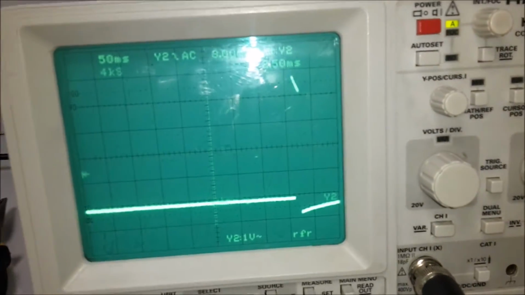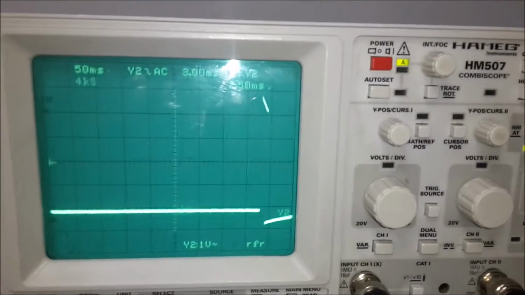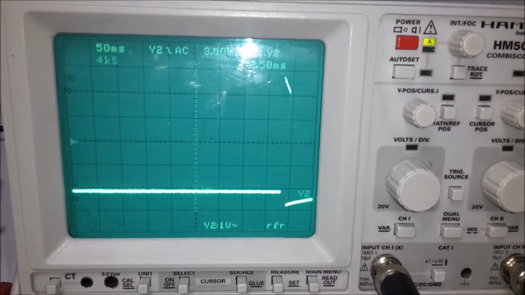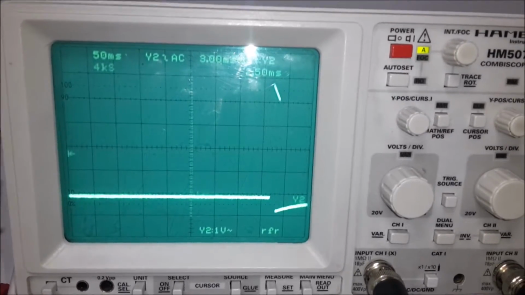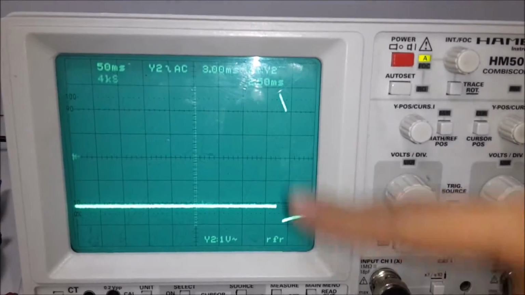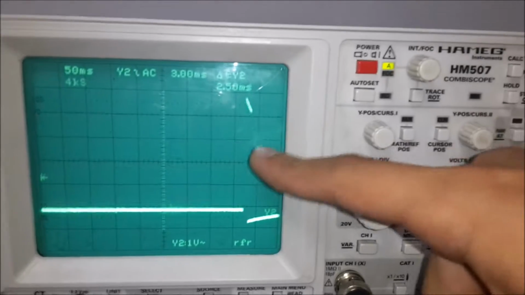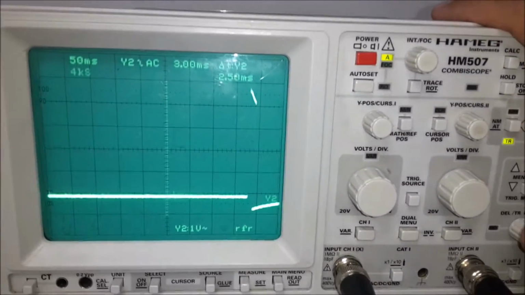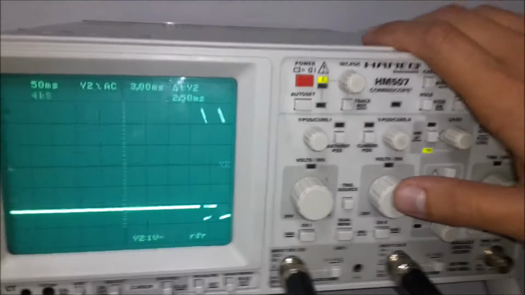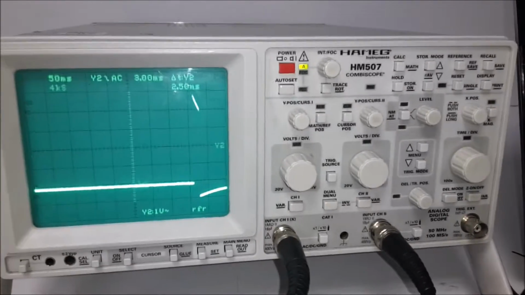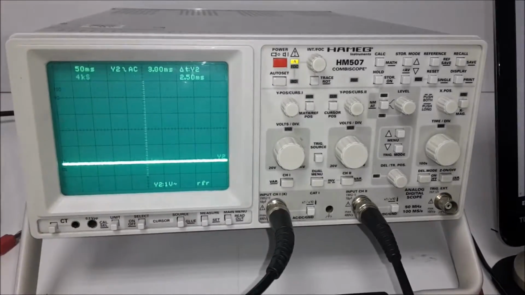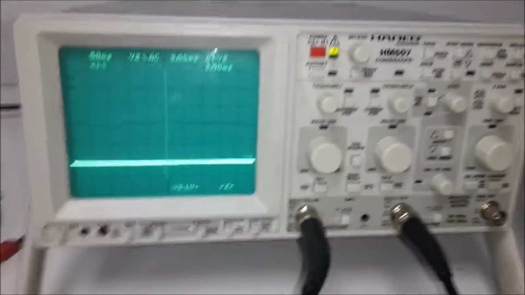In the oscilloscope, we can see that when the program detects an R peak, it's going to show us a pulse or a square wave with a duration of about 25 milliseconds. And for the bradycardia it is also the same, as you can see over here.